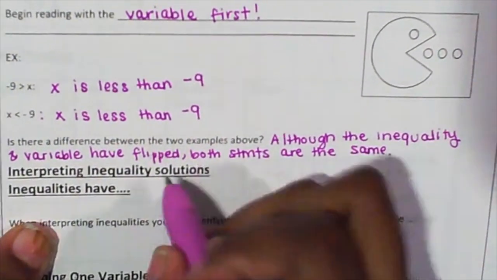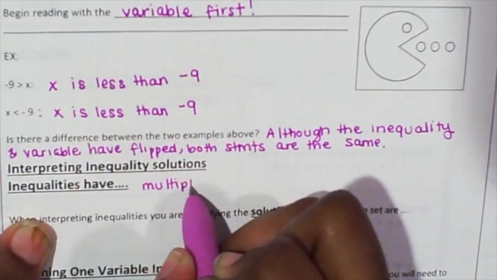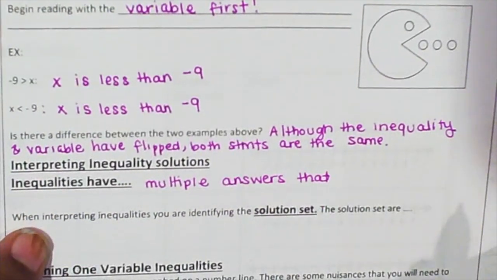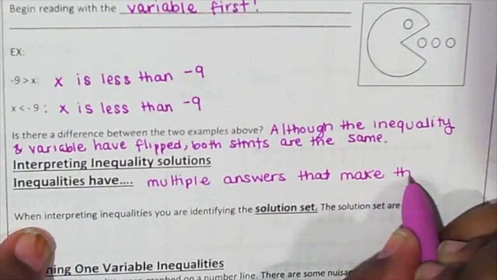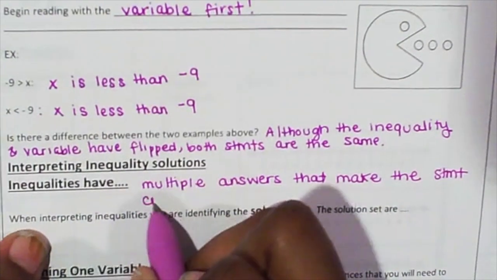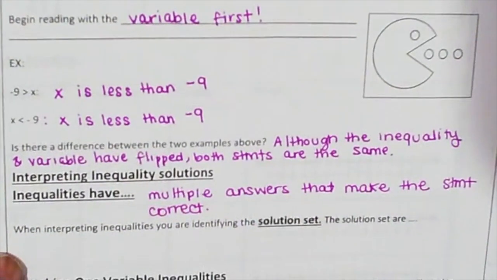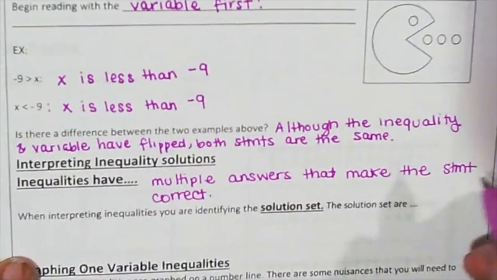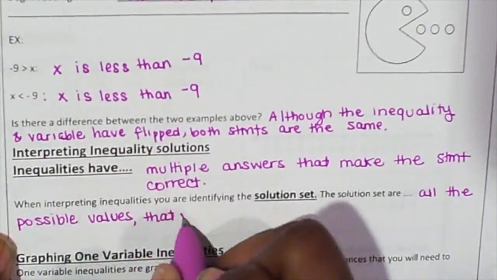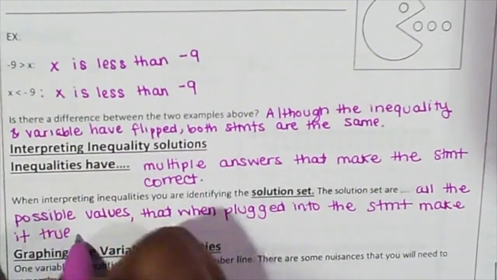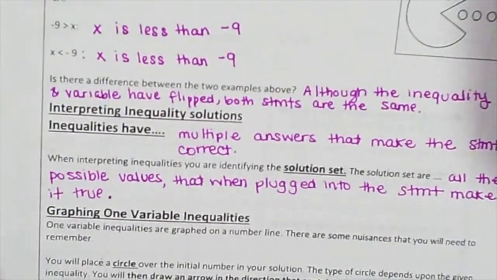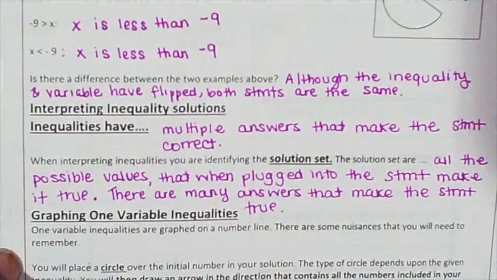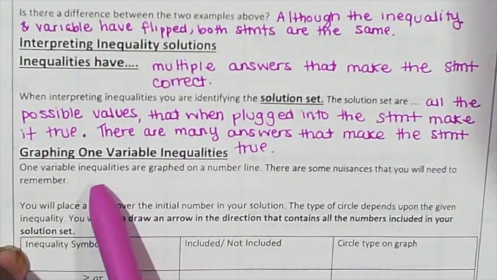All right, so interpreting inequality solutions is super important. Inequalities have multiple answers that make the statement true, or in other words, make the statement correct. When interpreting inequalities, you are identifying the solution set. The solution set are all the possible values that, when plugged into the statement, make it true. There are many answers that make an inequality statement true.